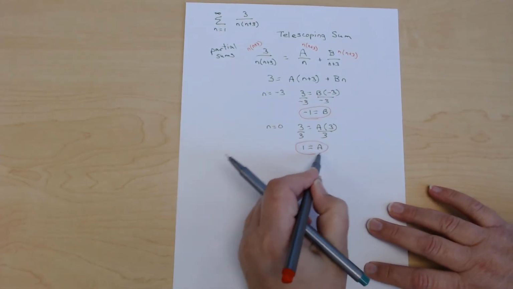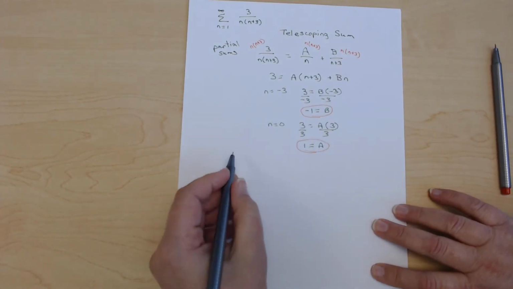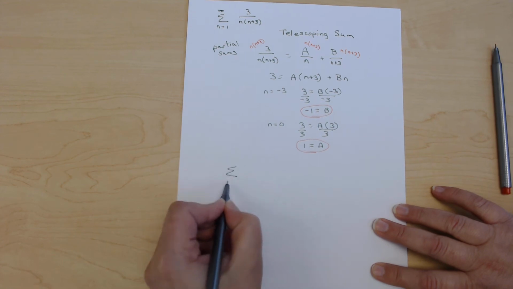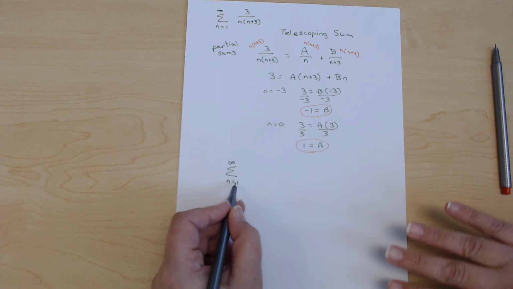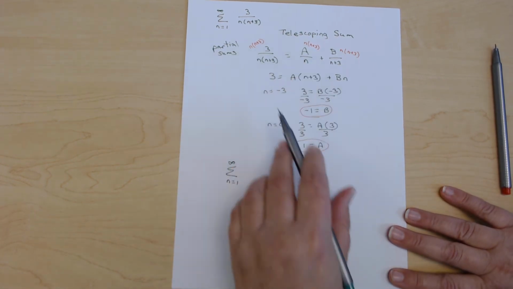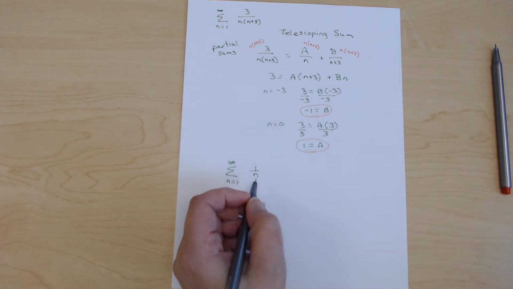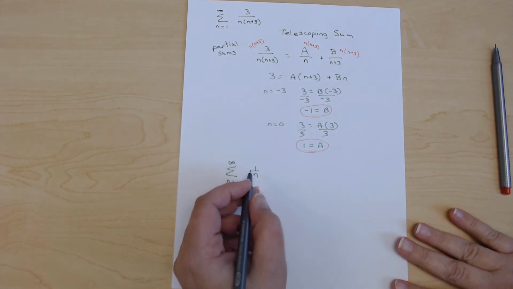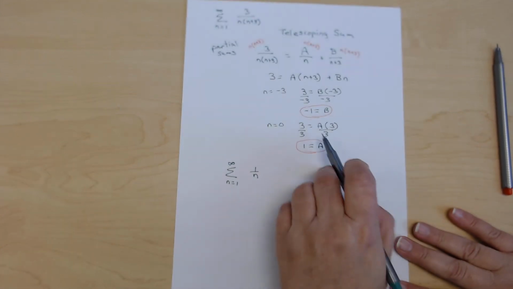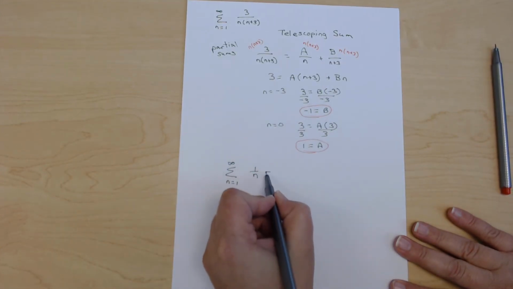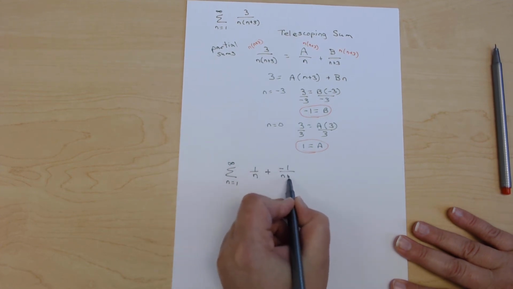Okay, so how can we rewrite this guy? We can rewrite it as the sum from 1 to infinity. This one happens to be starting at 1, so just take note of that. A was 1, so 1 over n. And then b is a negative 1, so plus negative 1 over n plus 3.